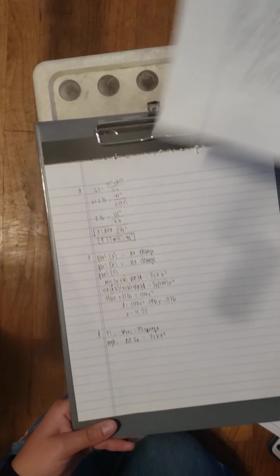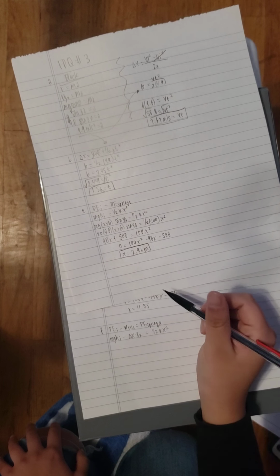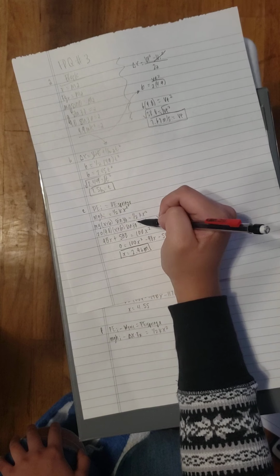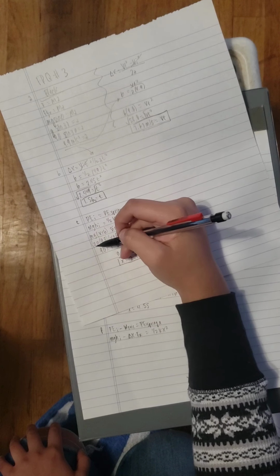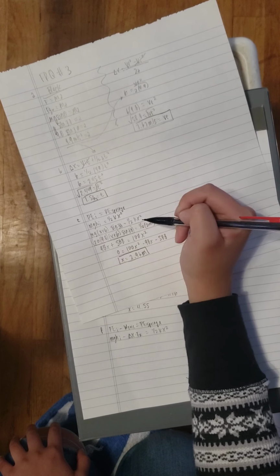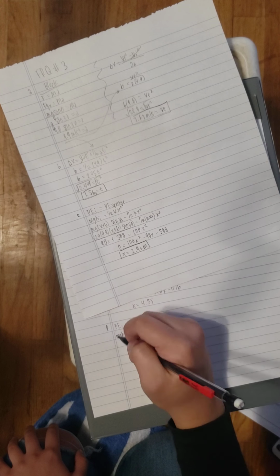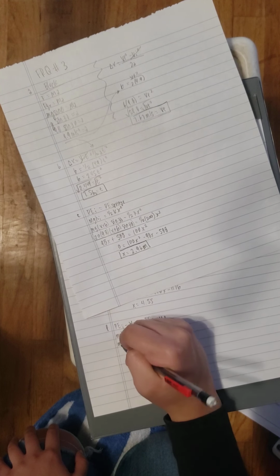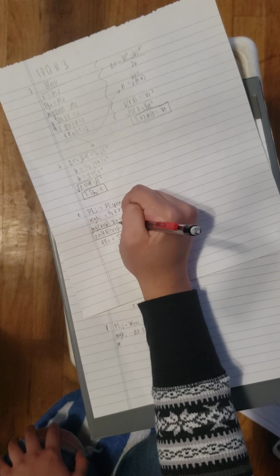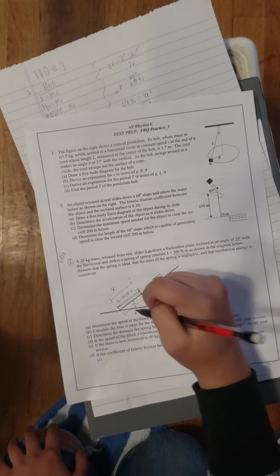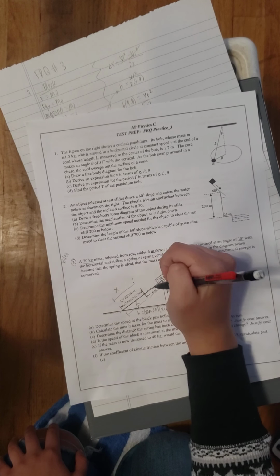Now again we are going to need to use this line right here, because we need to find the height, so sine x plus 6.